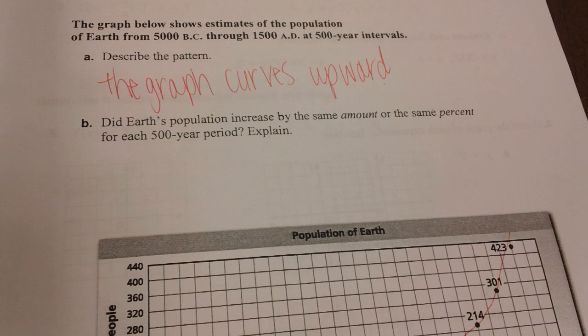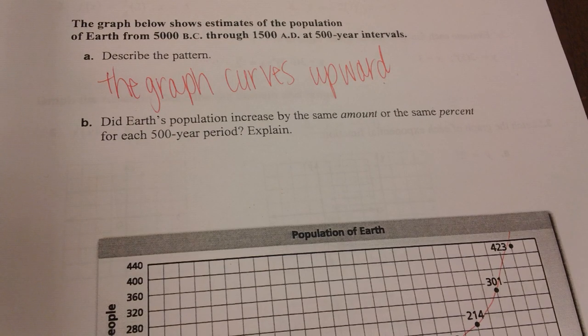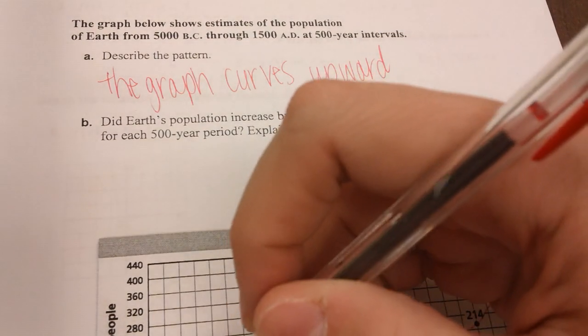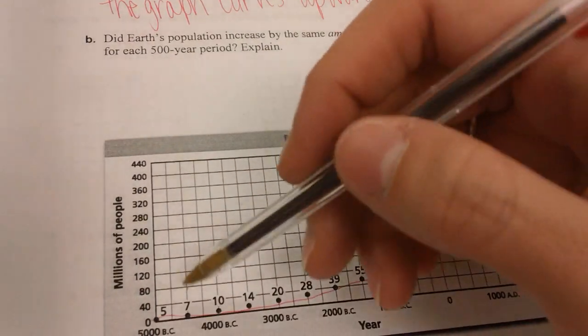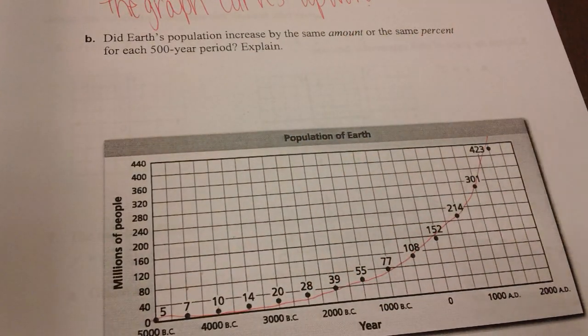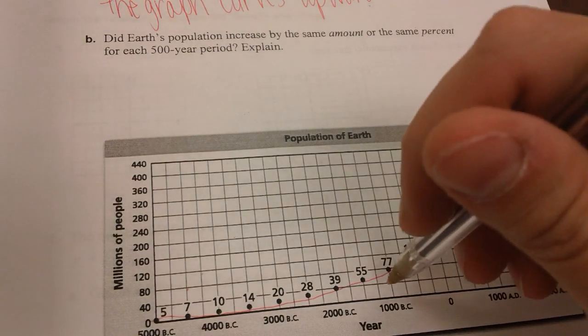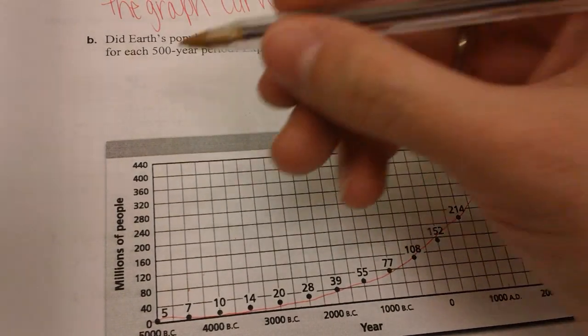Letter B. Did the Earth's population increase by the same amount or the same percent for each 500-year period? So, it obviously didn't increase by the same amount every 500-year period, because if it did that, it would be a straight line, increasing by the same amount each time. It would go in a straight line upward, so it has to be the same percent.